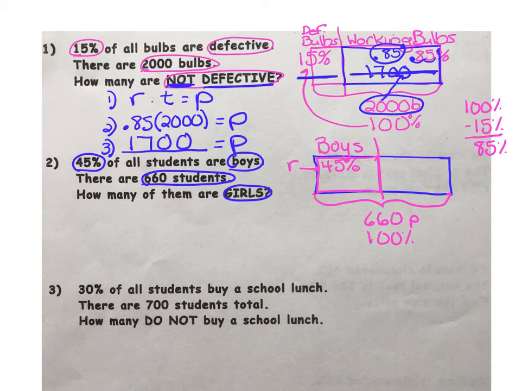But as far as the girls go, which they make up the other side, what's the rate for that part of the bar? Well, we're going to take 100% total and subtract 45%. We get 55%. That's the rate associated with this part of the bar.